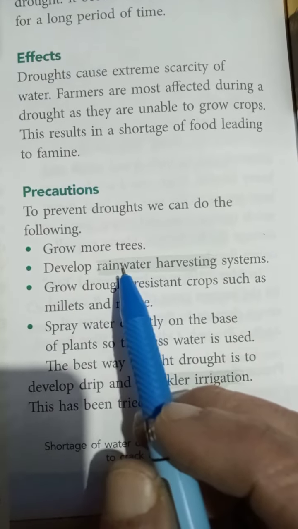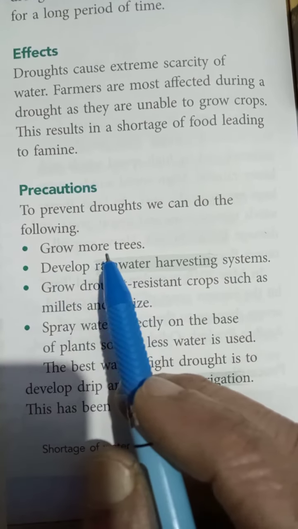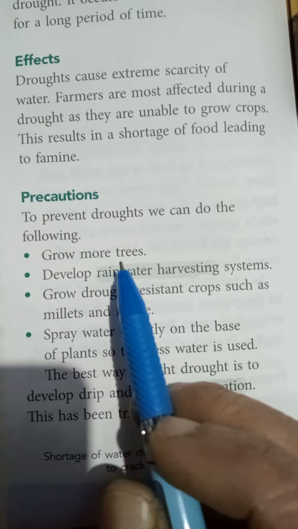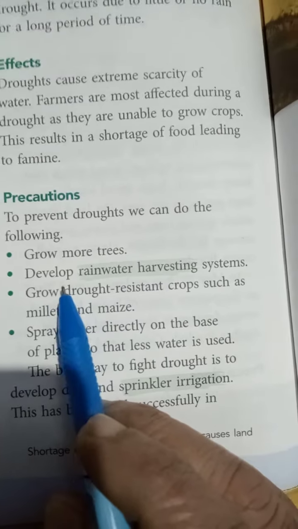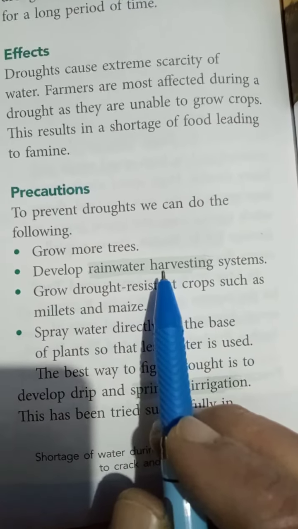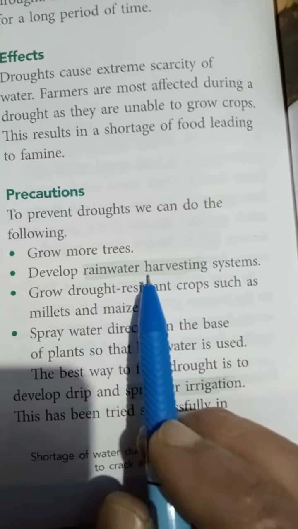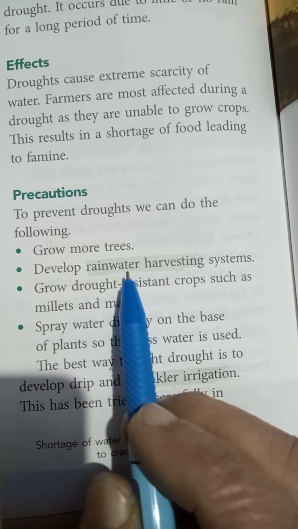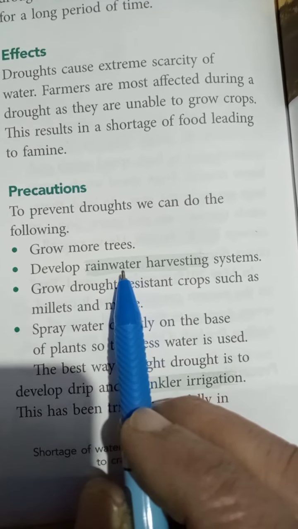Grow more trees. It is very, very important. To prevent droughts, we have to grow more trees. Develop a rainwater harvesting system. Rainwater harvesting system means whenever there is rain, you try to store the water. That system is known as rainwater harvesting.